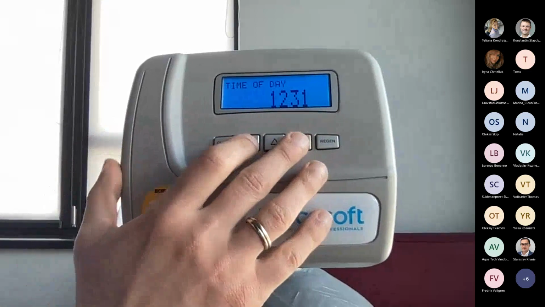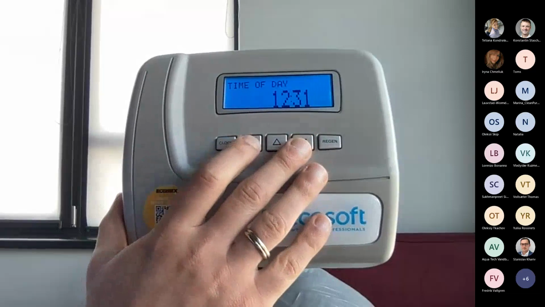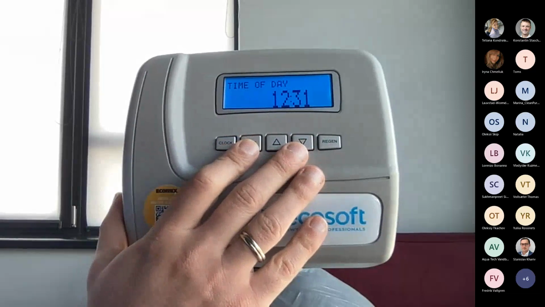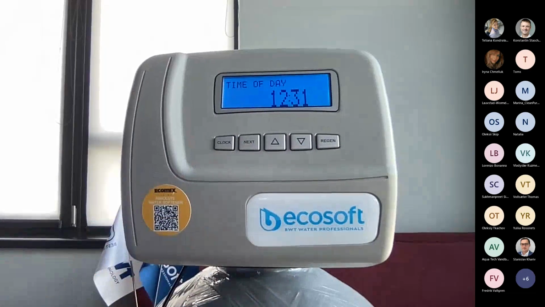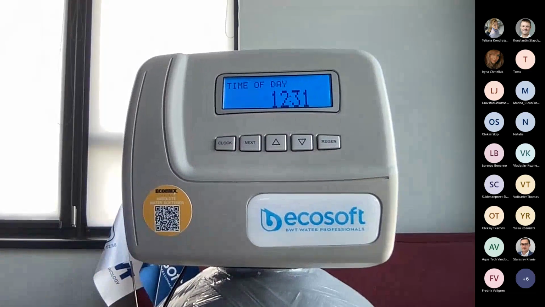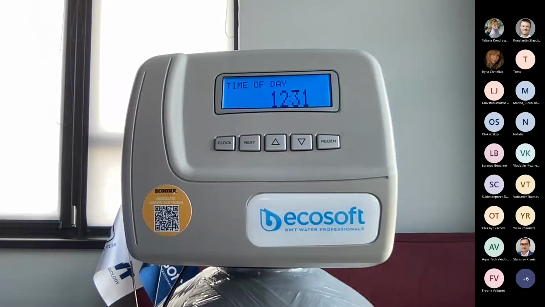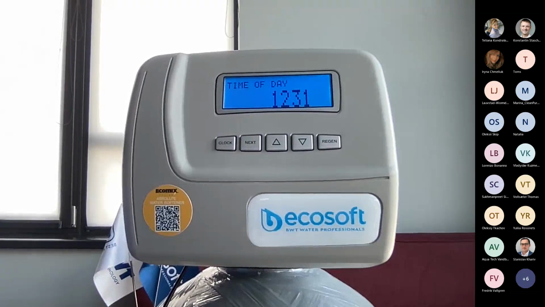So at this point, I will go to the next part, and I will explain a little bit the errors that might appear during the operation of the unit. The PC board is smart enough to detect that something is going wrong.